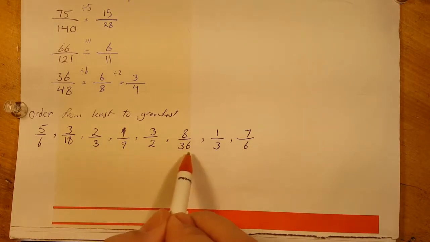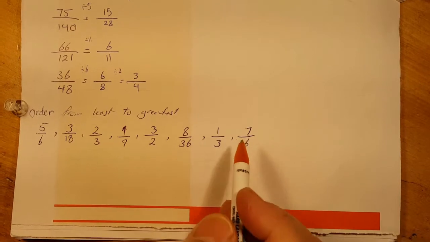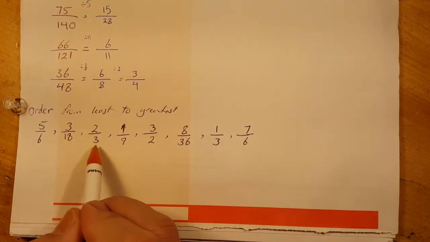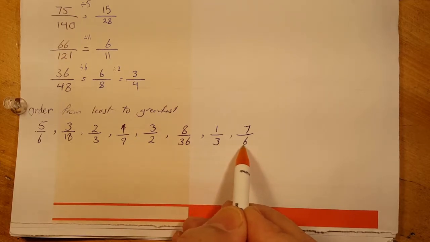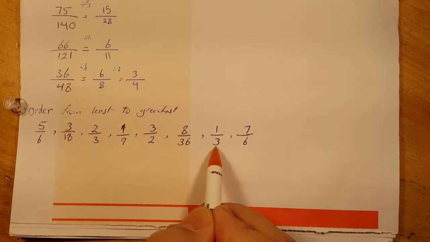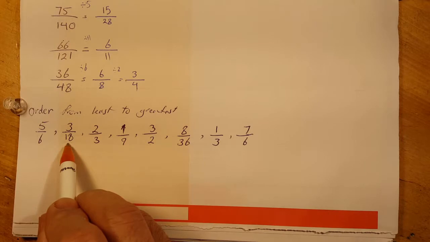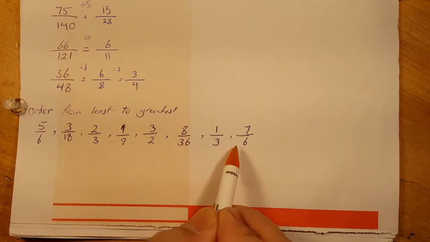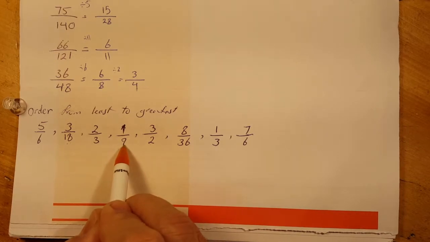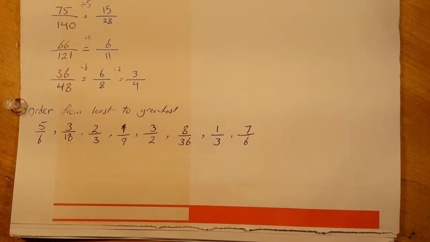make all denominators the same. 6, 18, 3, 9, 2, 36, 3, 6. Okay. 2, 3, 6, 9, 36. Okay.